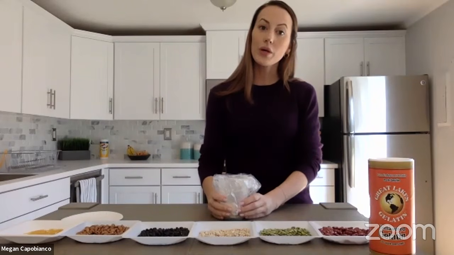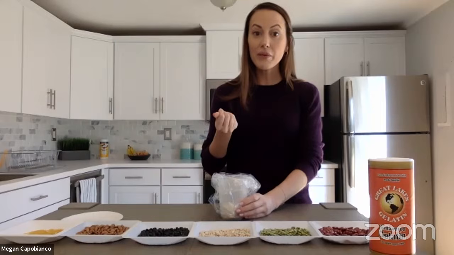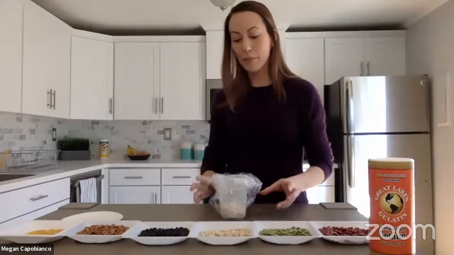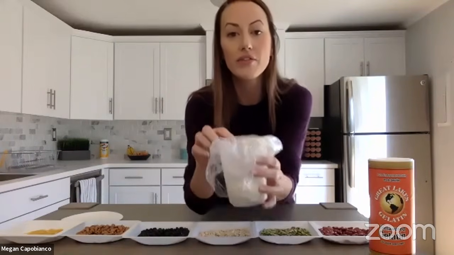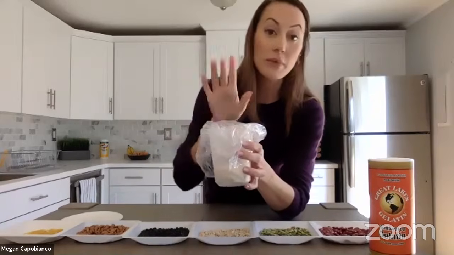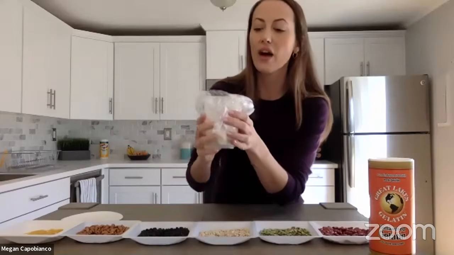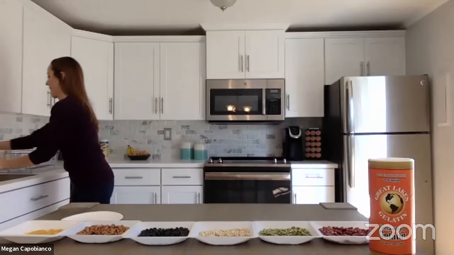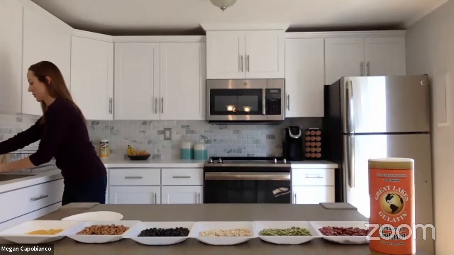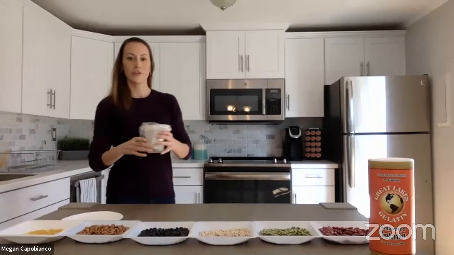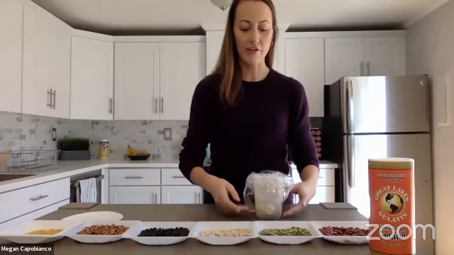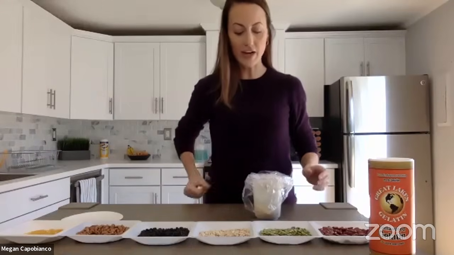Now, what do I need to add to this in order to have that feel? We need to add water. So I'm just going to step over to the sink, and I'm going to fill this all the way to the top, not overflow it, but really fill it up, okay? Okay, so now it is filled up pretty close to the top.